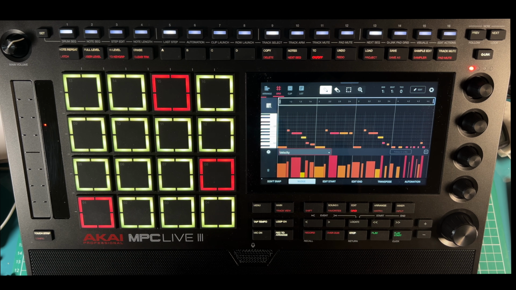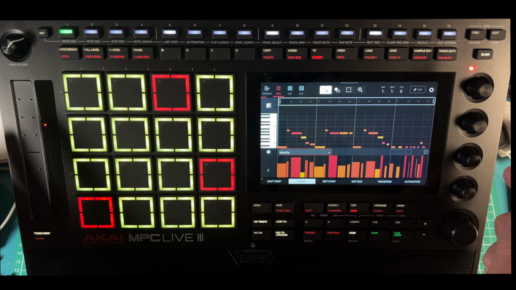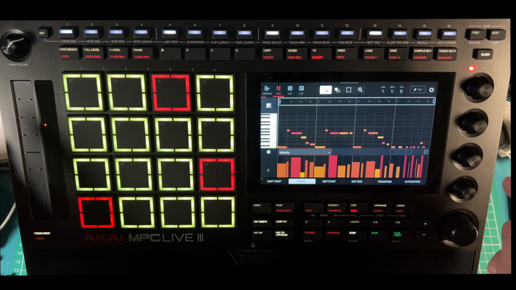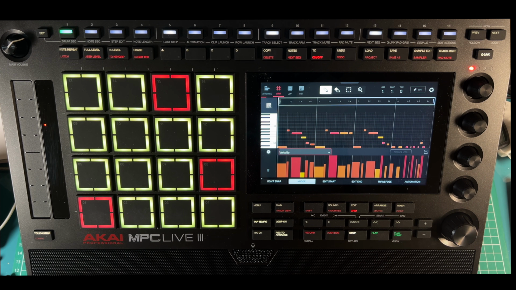I always think that the Live 3 is a bit like a huge mansion with loads of rooms, and lots of those rooms have sub-rooms, and I don't want to go into those sub-rooms too much. Just want to show you the basic information on this grid page today.